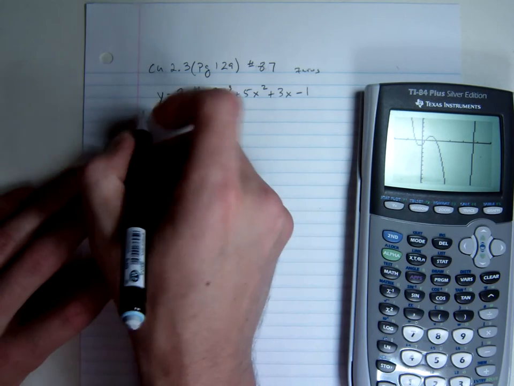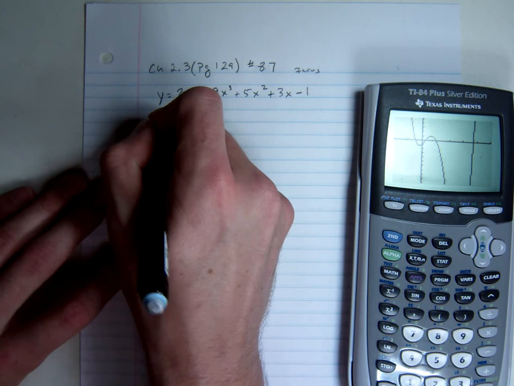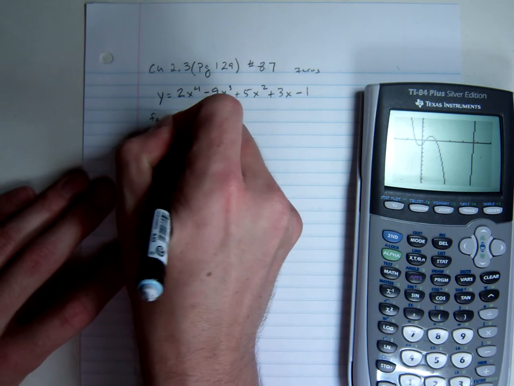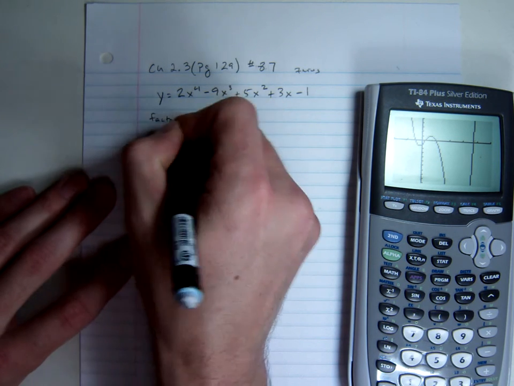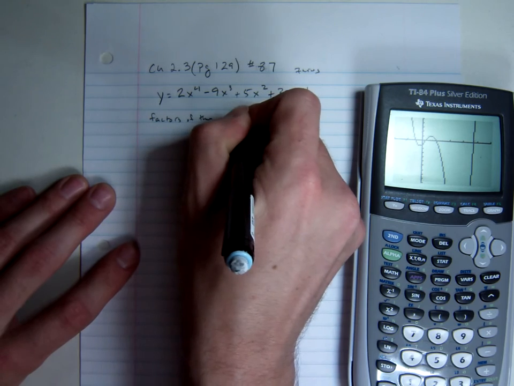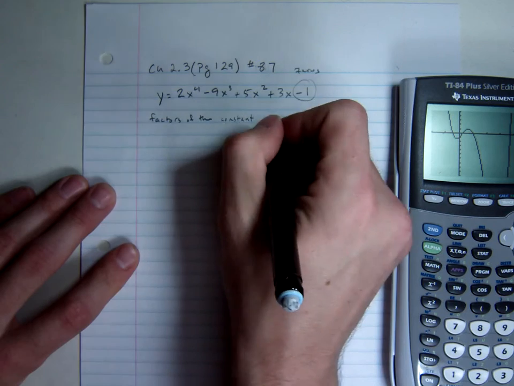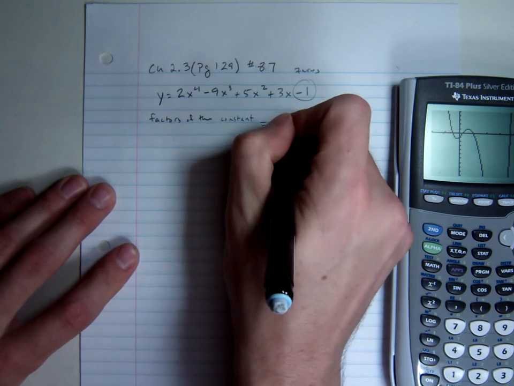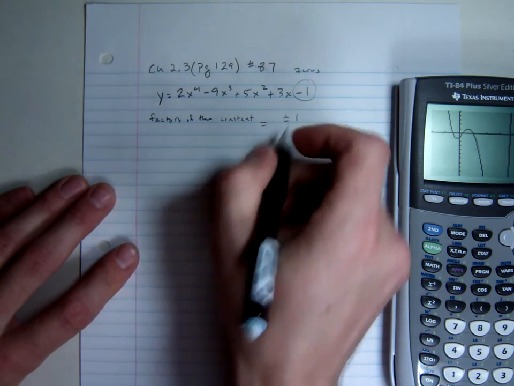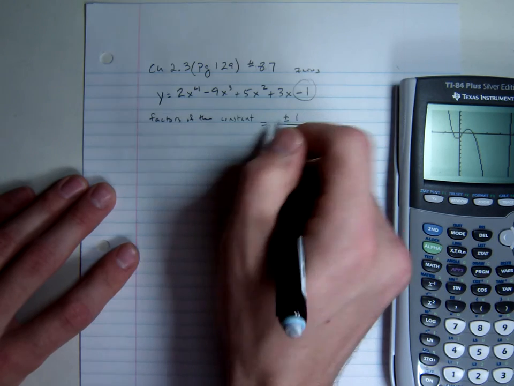Again, for the rational zero test, you take the factors of the constant, which in this case is -1. Since it's just 1, that's going to be plus or minus 1.